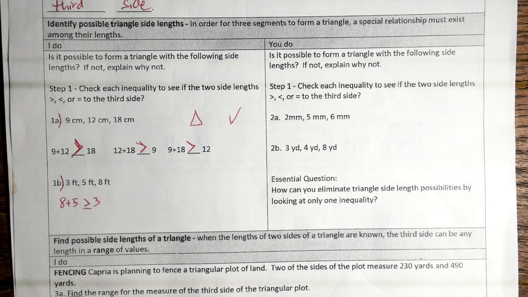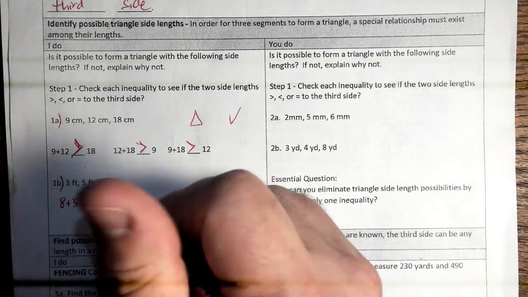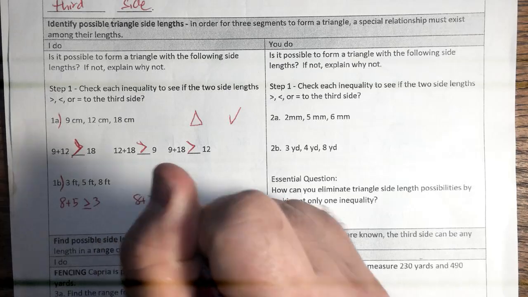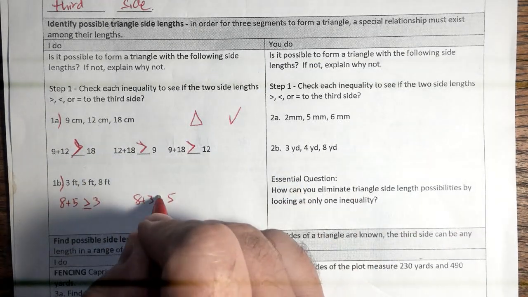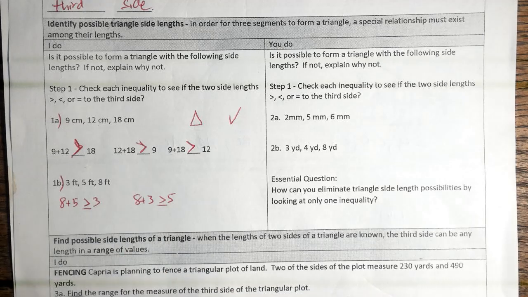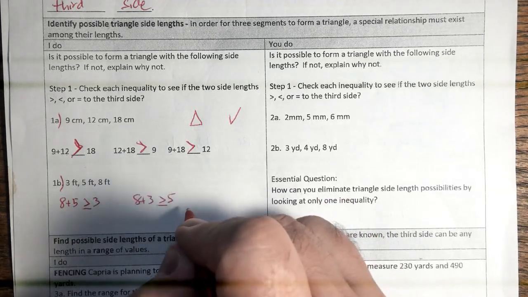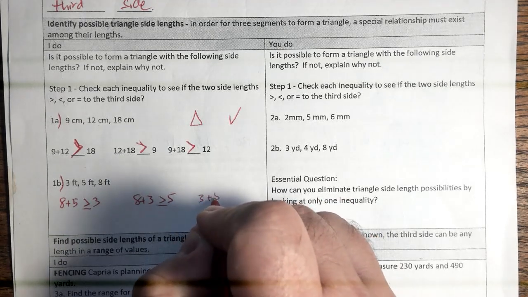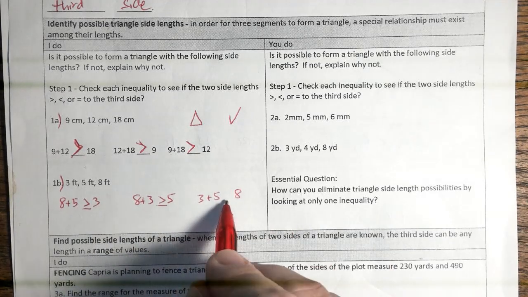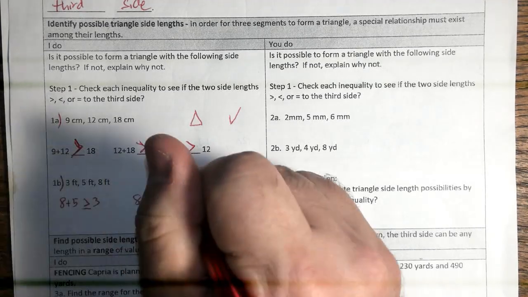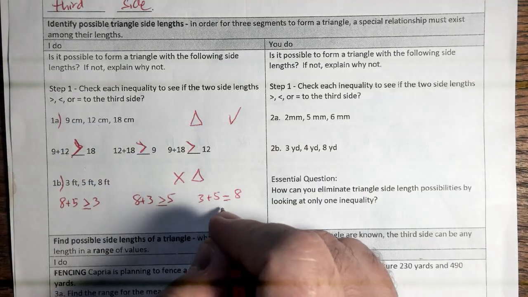All right, let's go 8 plus 3 and 5. Again, we're using these 3 numbers. 8 plus 3 is 11. That's greater than 5. So we got 2 out of 3. Looking good. Now let's take the last 2. 5 plus 3 is 8. So that is equal. So this cannot be a triangle because of that.